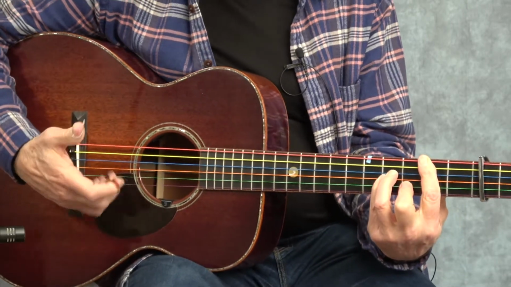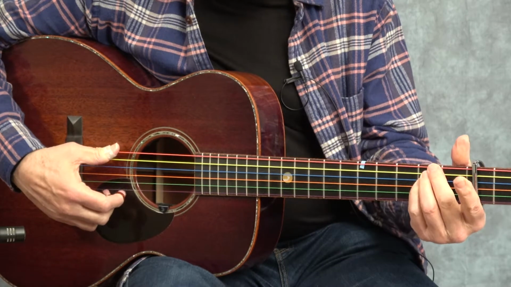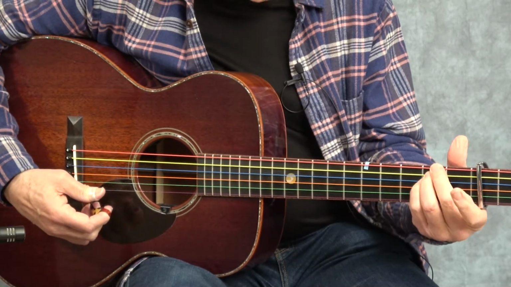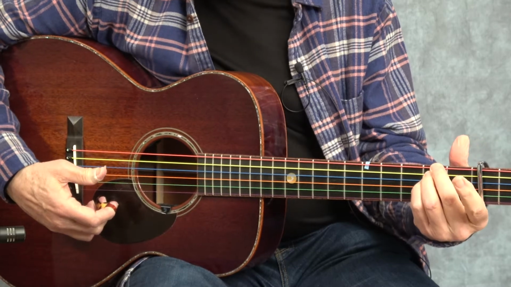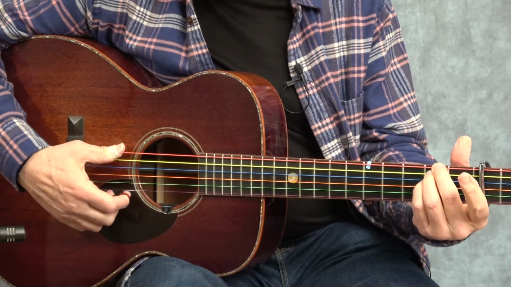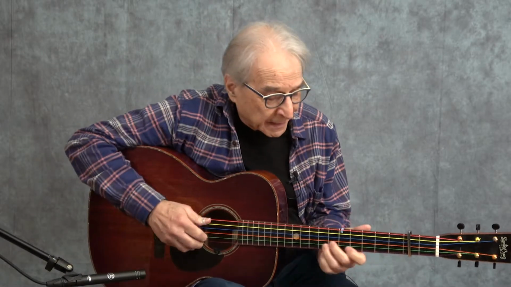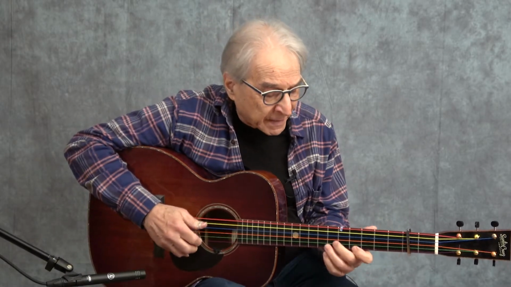And now for the really basic version, there's an E minor, sun and water. And here you have to fret the 2nd fret of the 6th string. Actually, Pete very often would then play a little melody line.